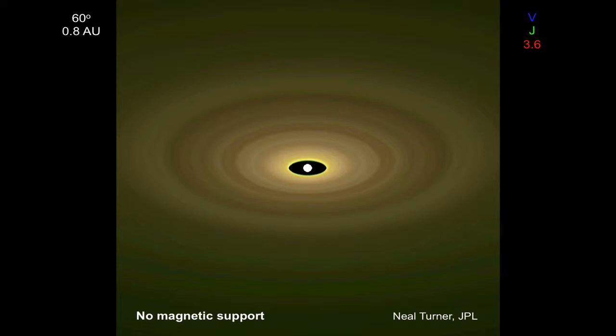Here he has modeled the optical V-band, near-infrared J-band, and mid-infrared from Spitzer at the 3.6 micron band, all combined together into an image of a disk and a central star, viewed at 60 degrees inclination, so not exactly edge on and not face on either. So here is a case where the disk is relatively flat, and he shows how the different parts of it emit at different wavelengths, and he's combined them here to represent them with a color.